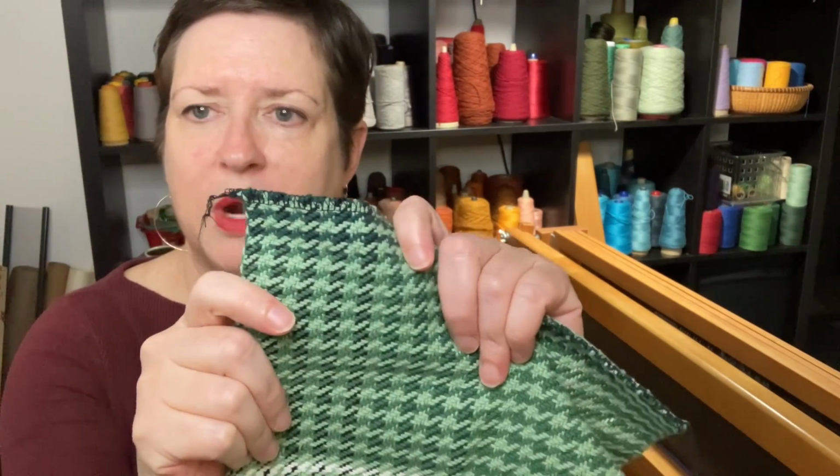What's fun about a balanced twill is that the front and the back of the fabric look exactly the same, which is not the case with a lot of twill variations. So let's look at an example here just to give us a visual. Let's look at this guy right here.